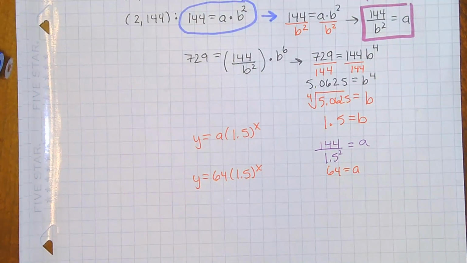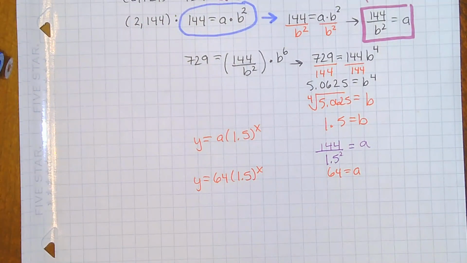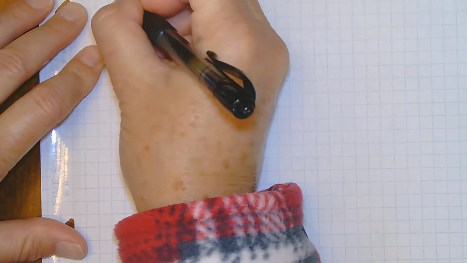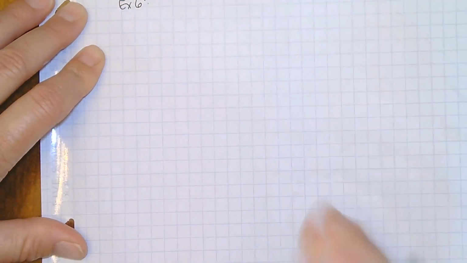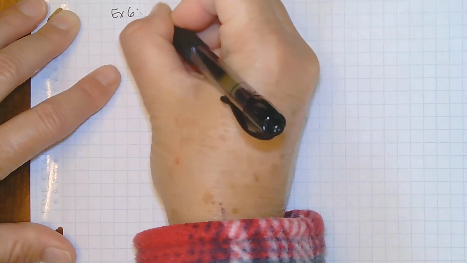So I'm going to go through one more example. This example is going to have a negative number as an x, so you're going to get a negative exponent, so I want to go through one like that. So last example. So let's say we have one like this, right?